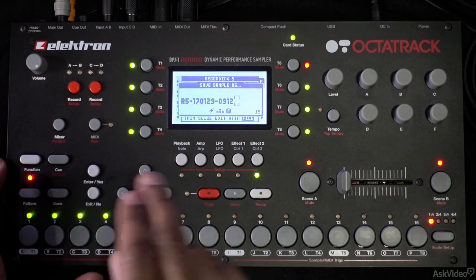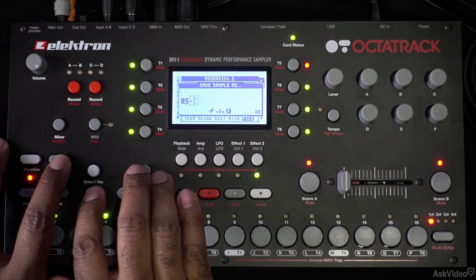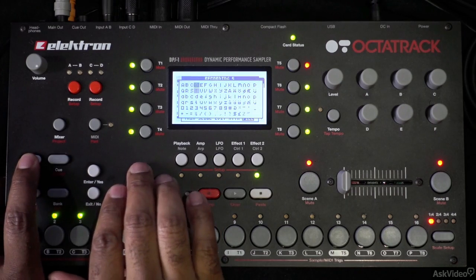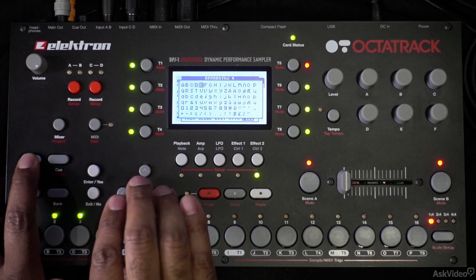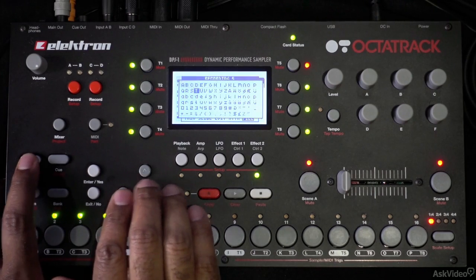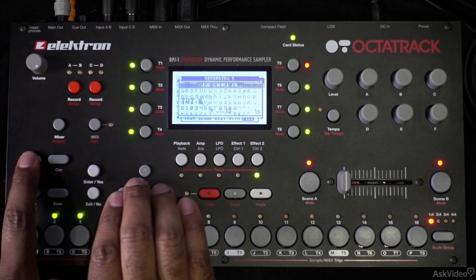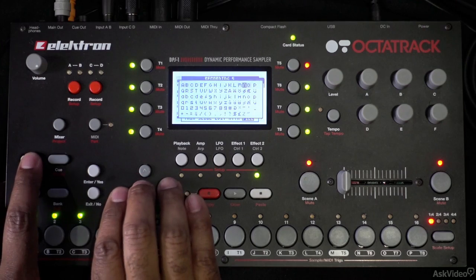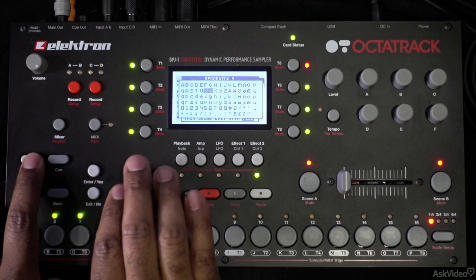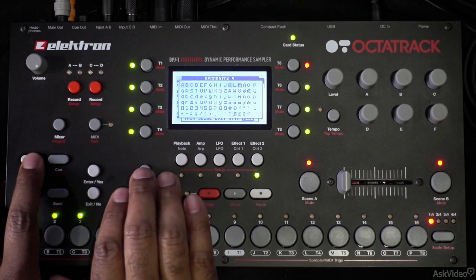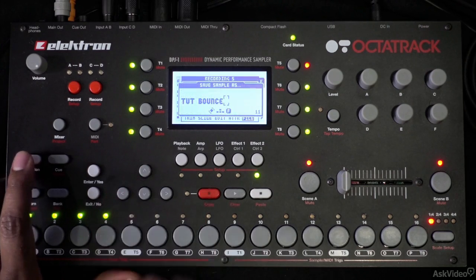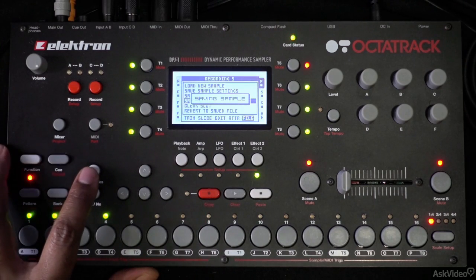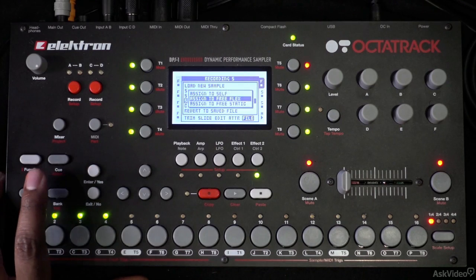So I'm going to hit yes and clear the name. And we're going to call this Tut Bounce. And that should make it descriptive enough. And where's my N over here? And C and E. Tut Bounce. Boom. It's going to take a while because it's a bigger sample.